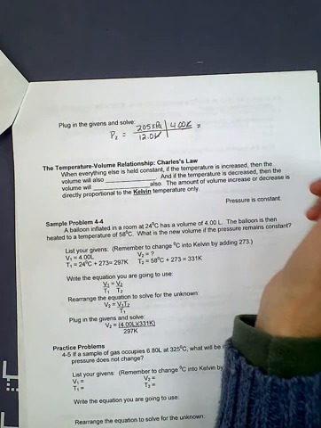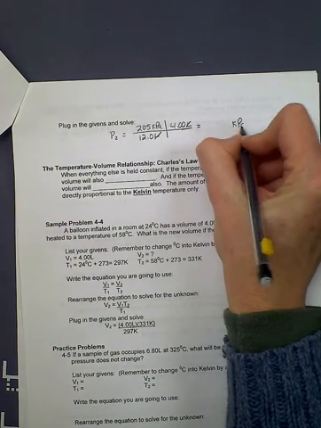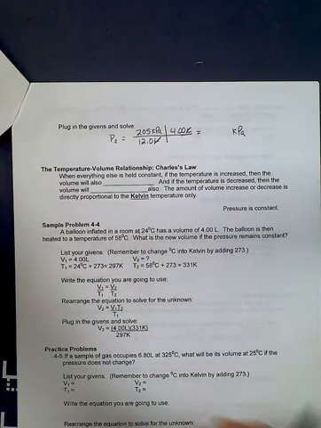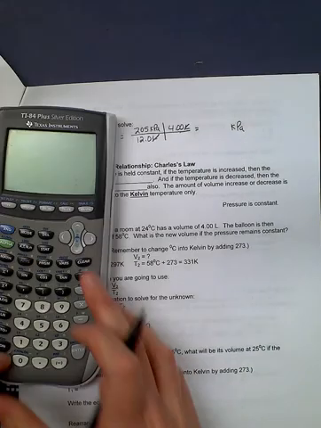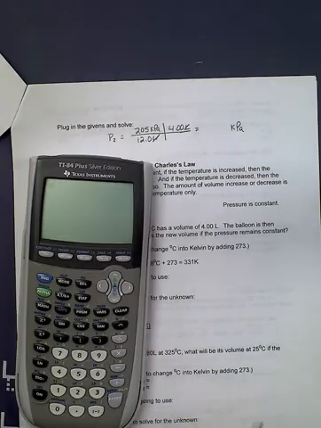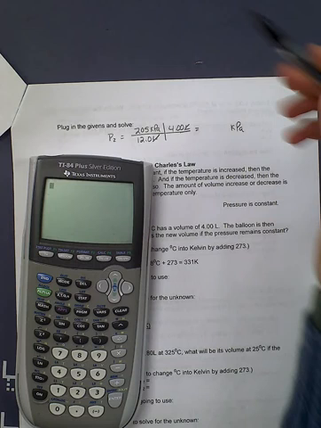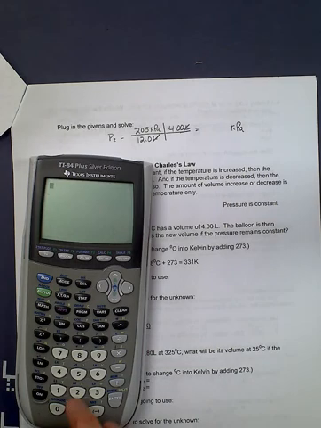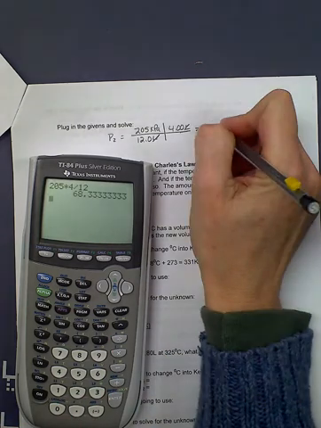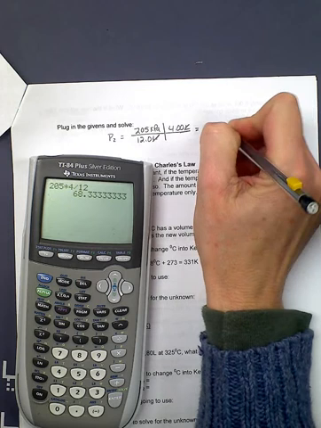Alright, kilopascals are the units that we're left with. Again, we put our numbers into our calculator. We multiply whatever's on the top, divide by whatever is on the bottom. So we have 205 times 4 divided by 12. So we get 68.3 kilopascals.